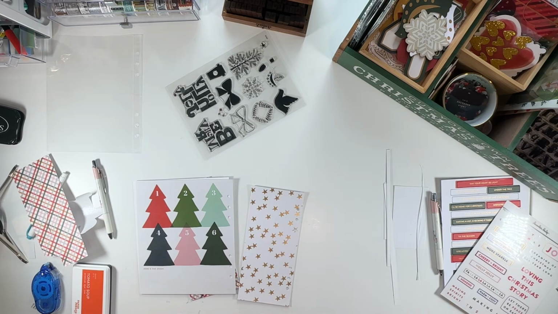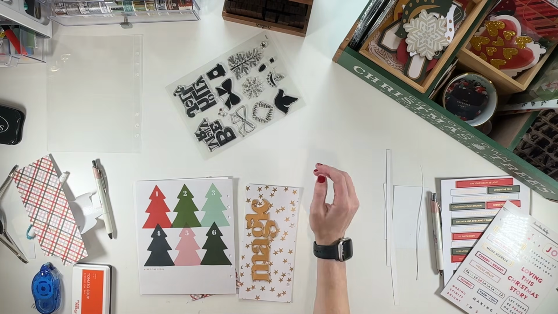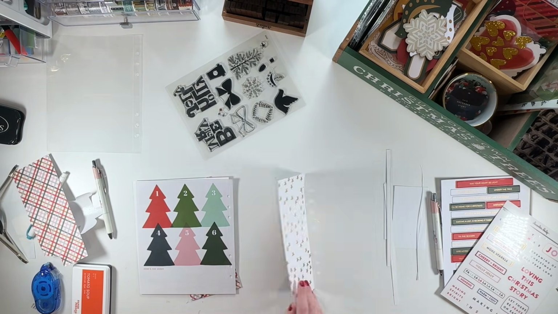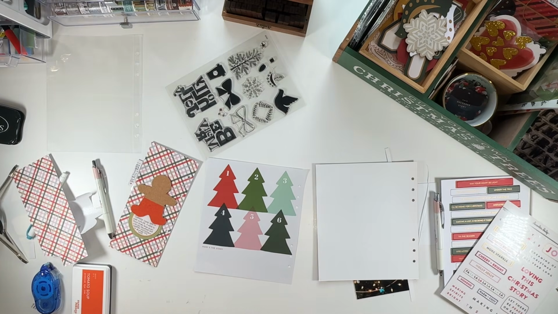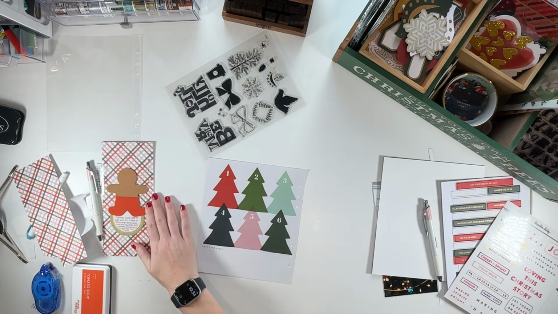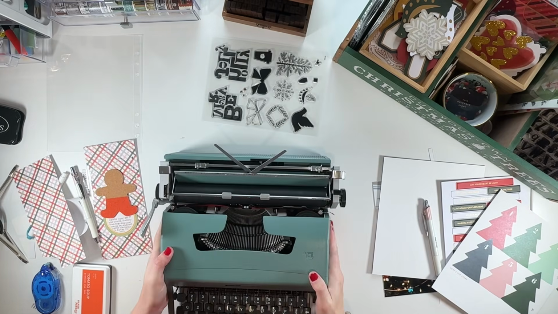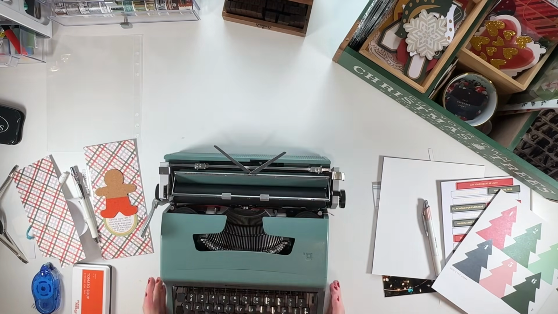Anyway, so I had just chosen this paper that's got the gold stars on the white, and I was just trying it out with the magic word there. I really like the way that looked as potentially a jumping off point for day 16. And then I put that to the side and I'm working on my day 15 journaling here.